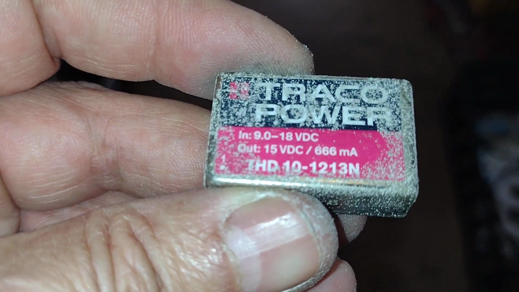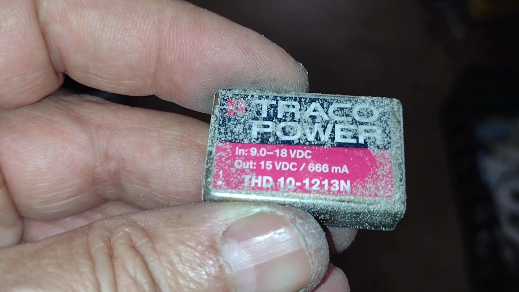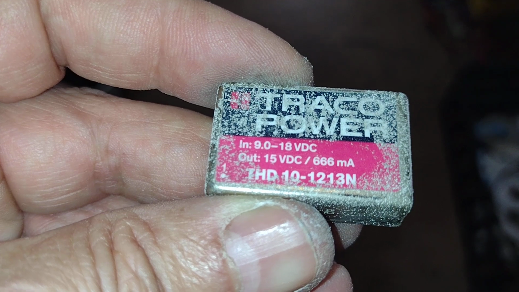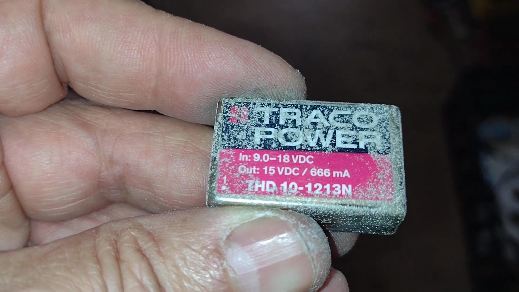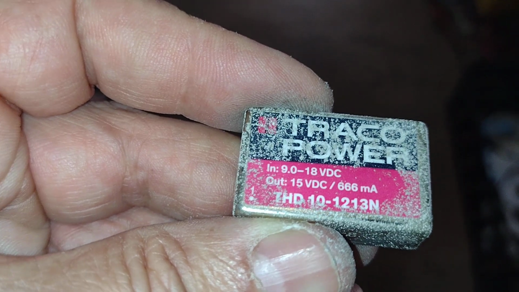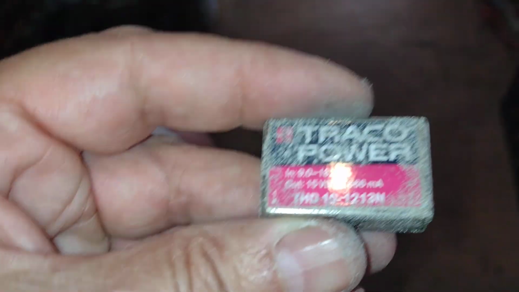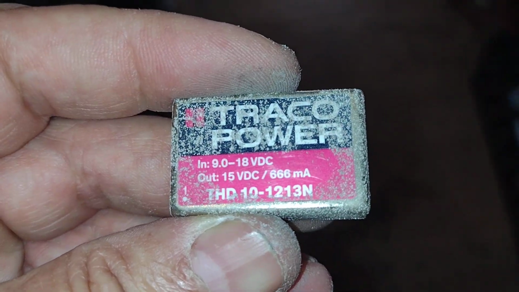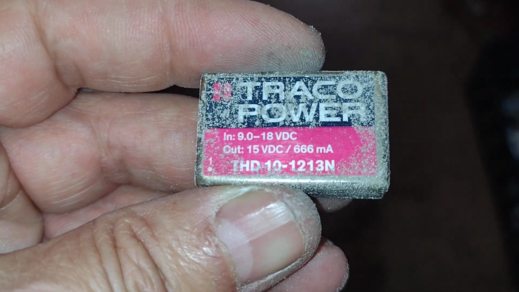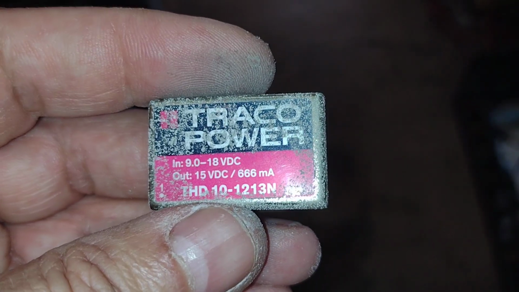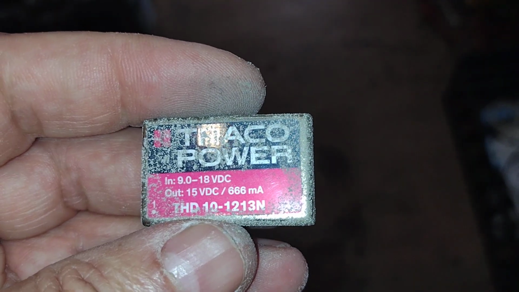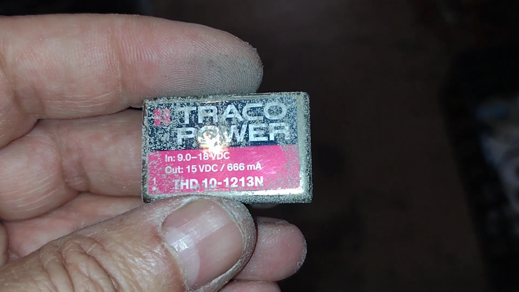If I got a boost converter, it'll work, and I have those. This is on 7.5. What's the voltage? 9. If I got another one, a third one, then that will bring it up to 3/4.